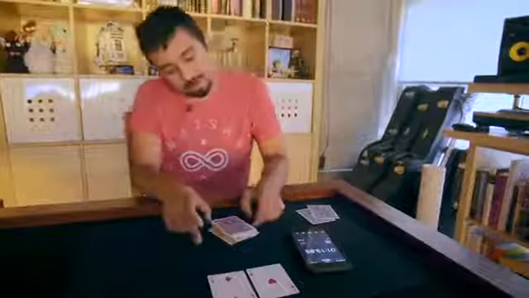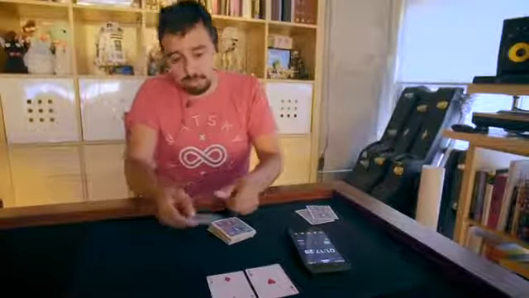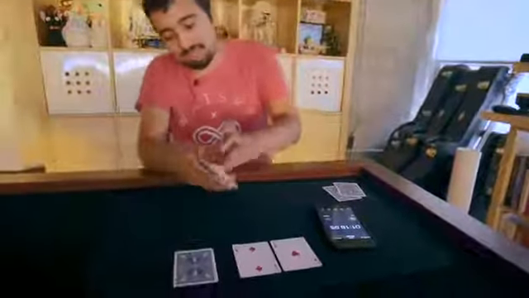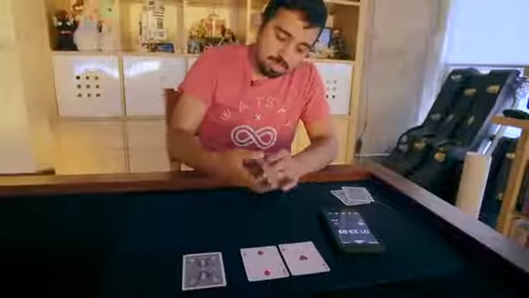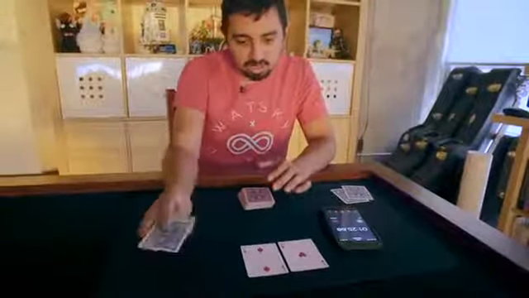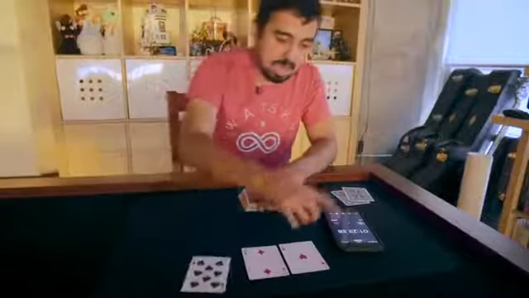I'm just looking at the timer. I've got 10 seconds left. I'm going to put that down. Now I've got officially 10 seconds left. I can show you all of these cards. And then with 4 seconds to go, I'll show you the remaining card, the 8.